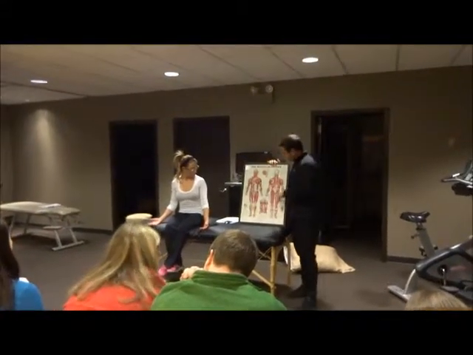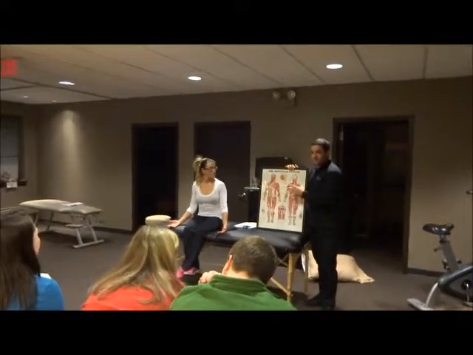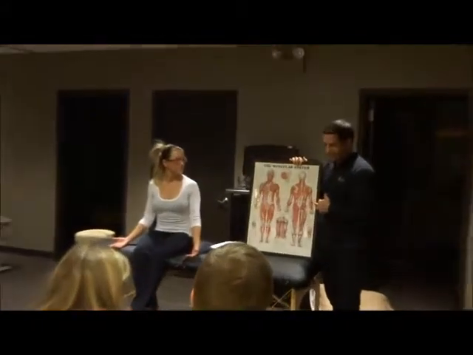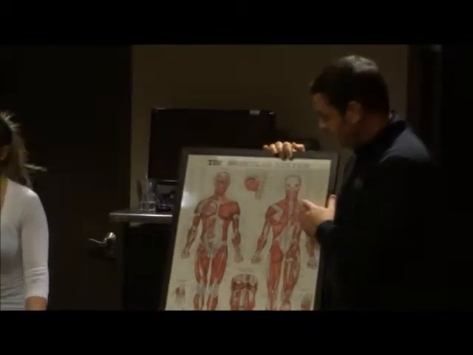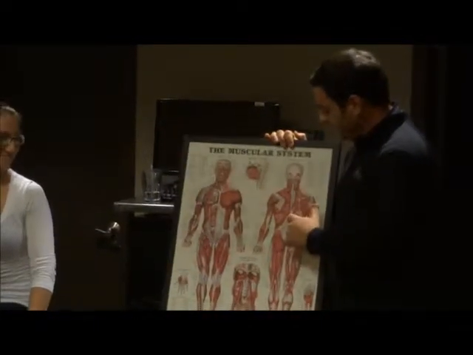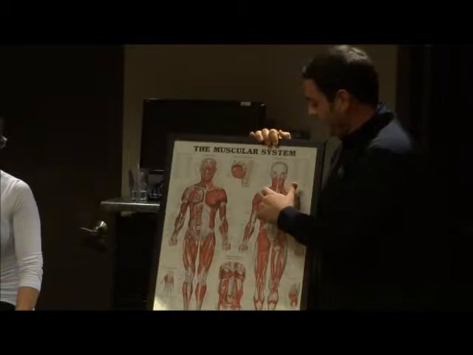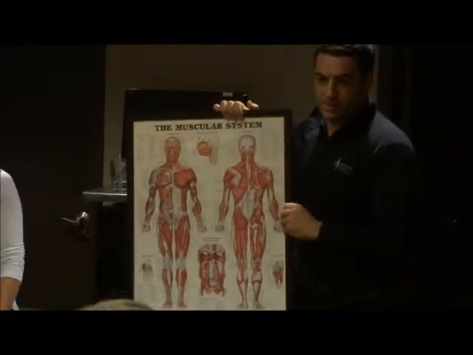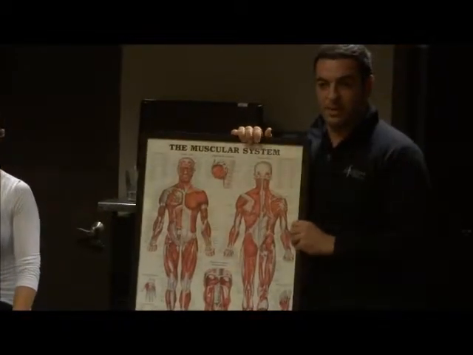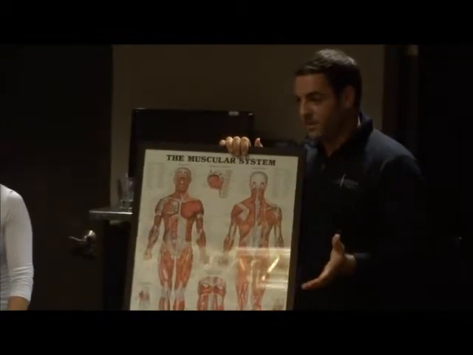If you look on the rear, which is usually where most people hold their tension, most people think of your traps as just being on top of your shoulders, but as you can see, they start from almost the middle of the back and they go all the way up to the shoulders and all the way to the back of the neck. And generally when people have upper back pain and muscular problems, that's one of the culprits.